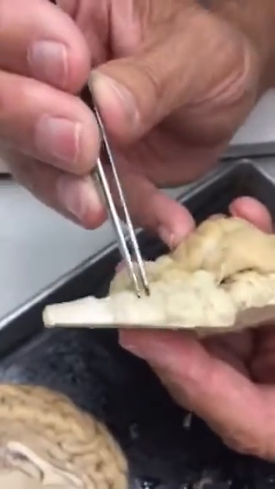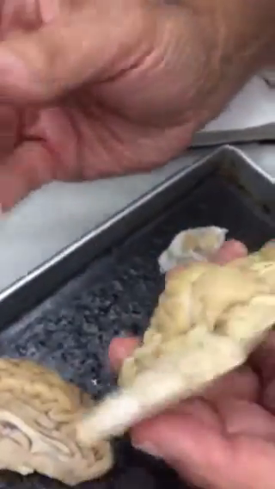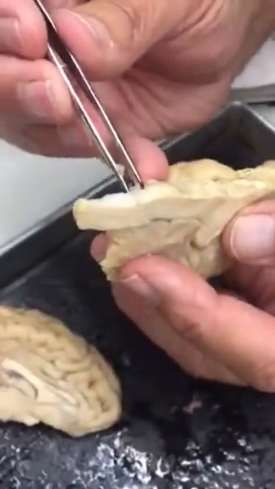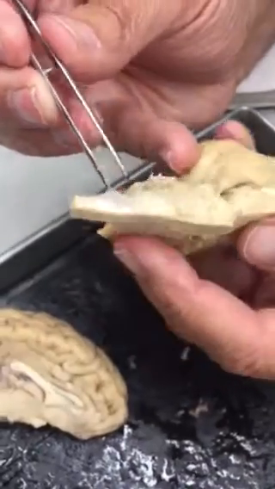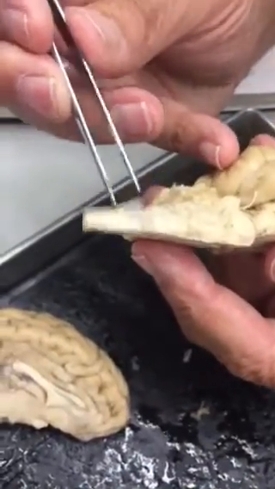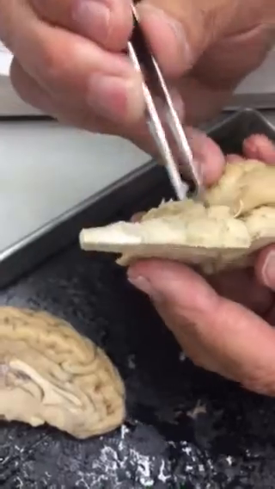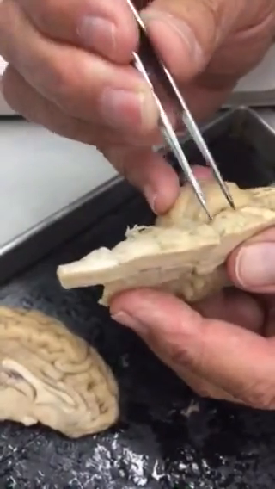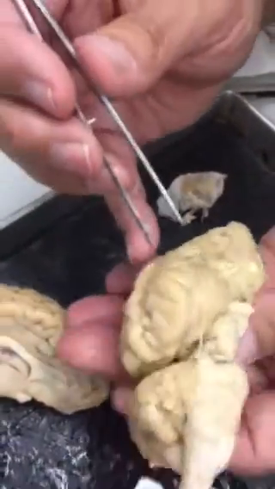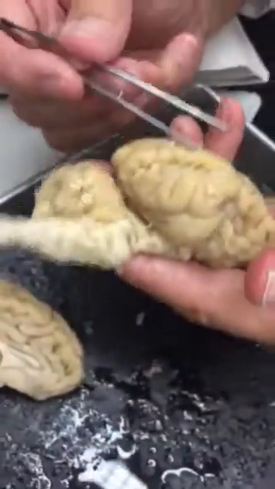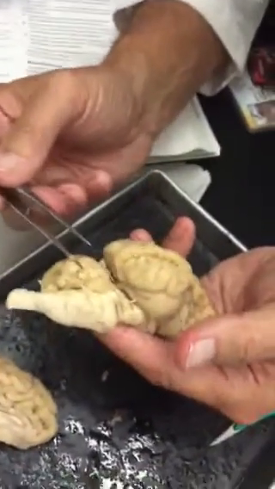We're separating it back, trying to find the accessory, which should be down in this area here, and then coming up through here. Okay, let's just do the anatomy in general first. Cerebrum, right? Correct. Cerebellum.